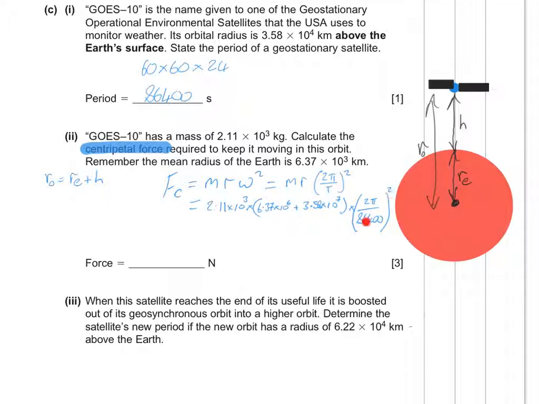And then 2 pi over 86400, the number of seconds in one period. And then we need to remember to square that. Just check that everything's in the right units and then put it through your calculator. And that comes out at 470.56 newtons, so we'll call it 471 newtons.